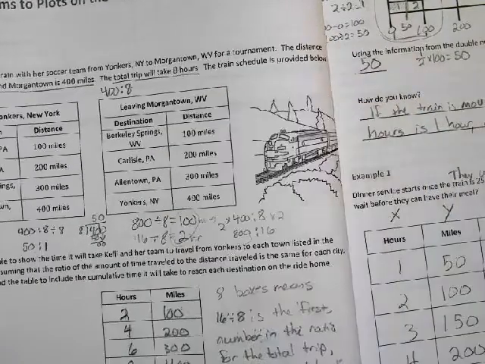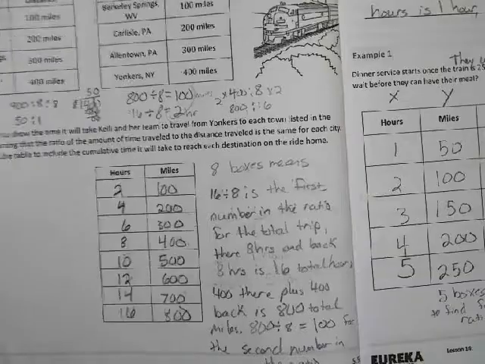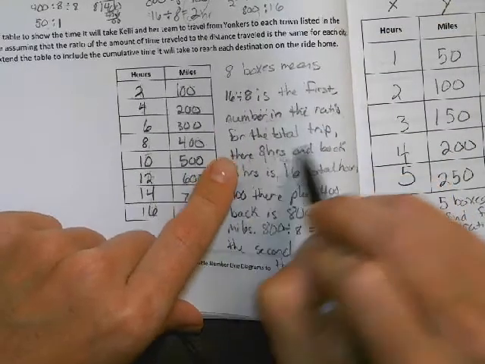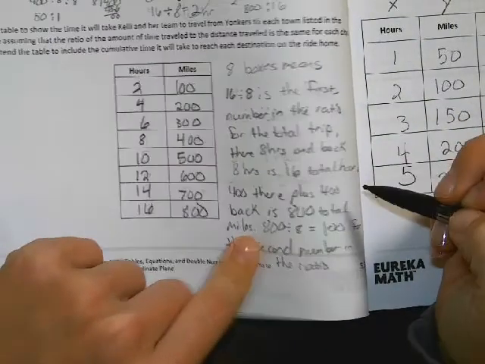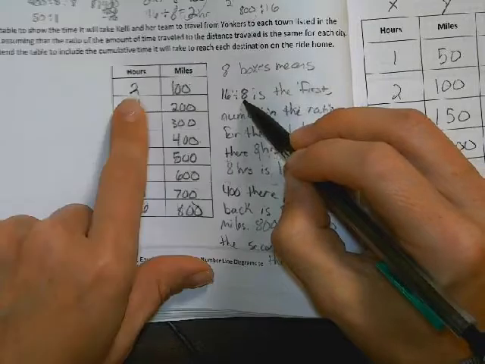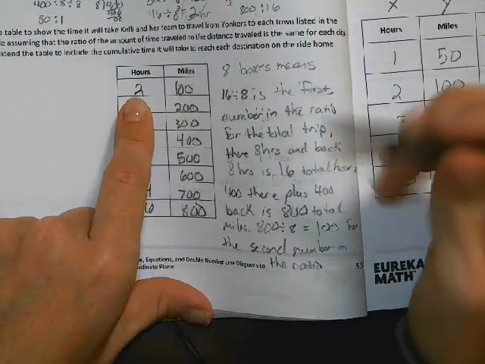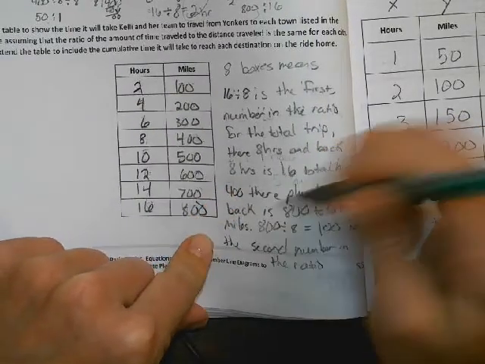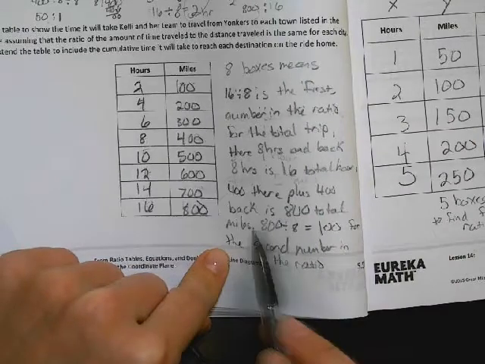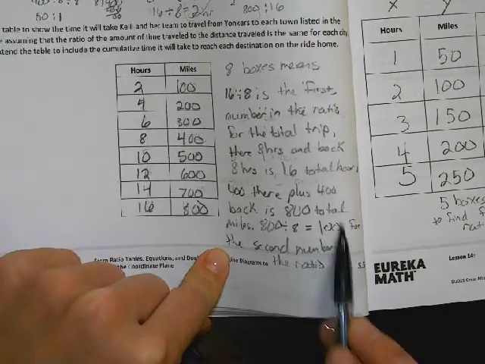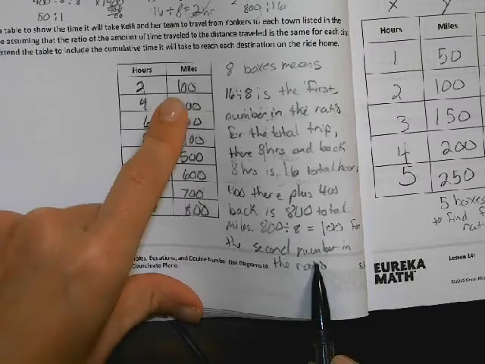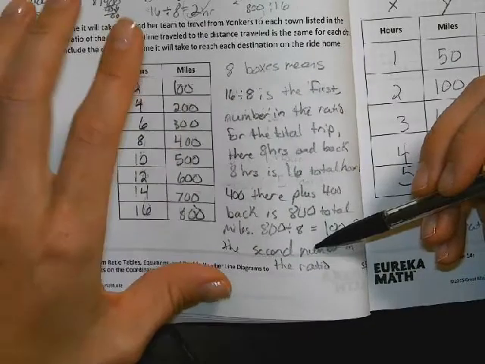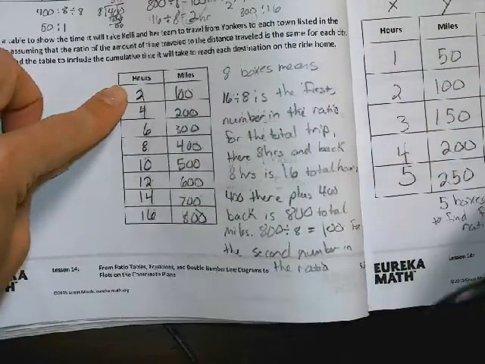And since it asks us the cumulative for the ride, that would be there and back. So that's 8 plus 8 is 16, which means our first number in the ratio for the total trip there would be 16 divided by 8, which is that 2. And then because we had to travel 400 miles there, plus the 400 miles back, which gives you the 800, I had to take 800 divided by 8 so that I would have the 100 miles for the second number in the ratio. You do not have to write all of these words down. This is simply an explanation so you understand in writing how I got that 2 to 100.